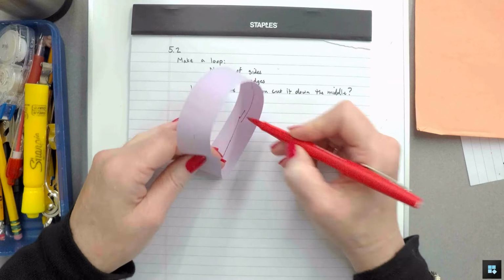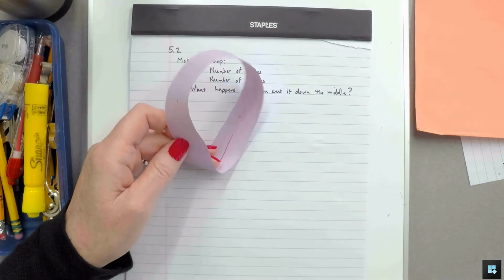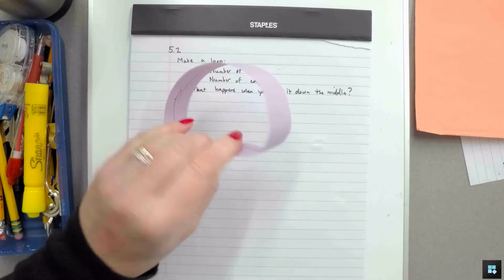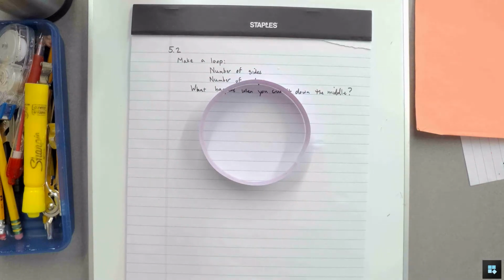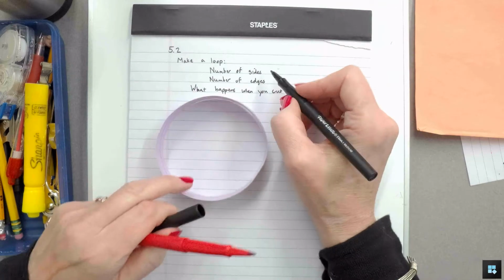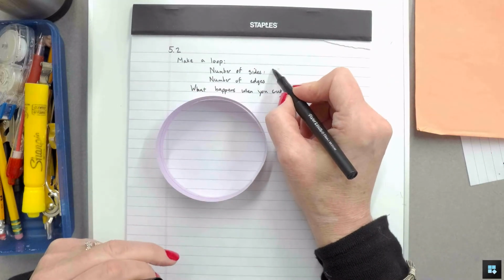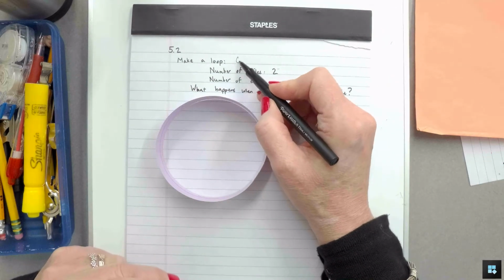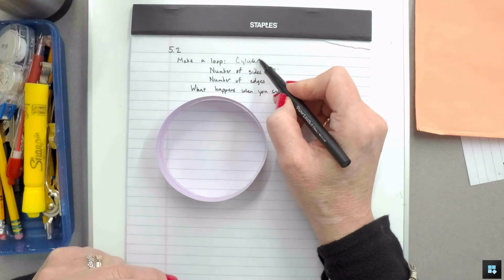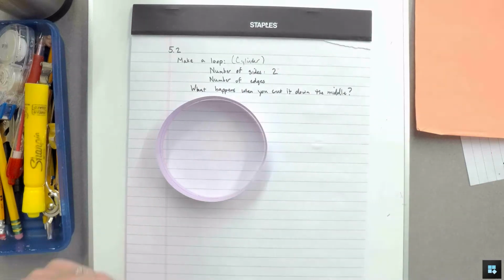So I went all the way around and came back to where I started without getting on the other side, because there's 2 sides to your loop. This loop is also called a cylinder, right? So the math name for that loop is a cylinder.